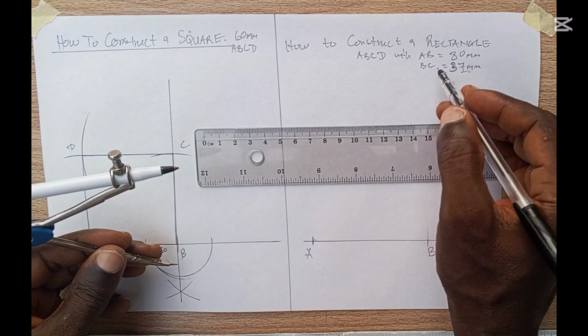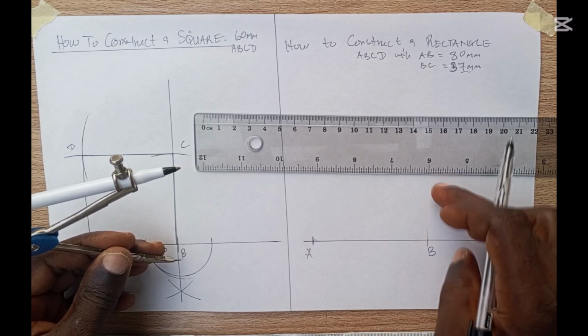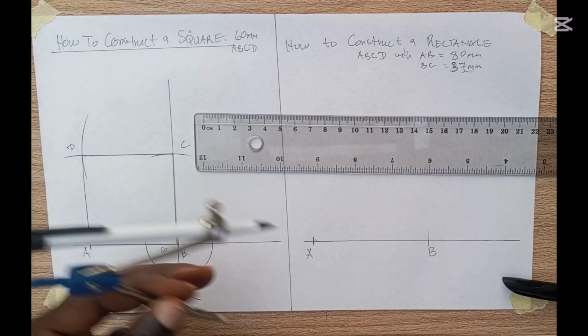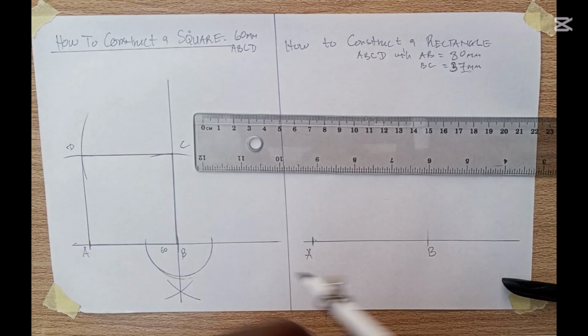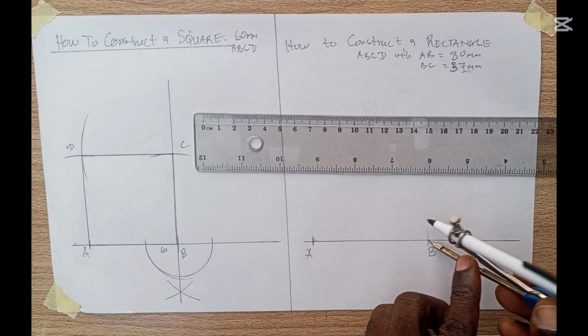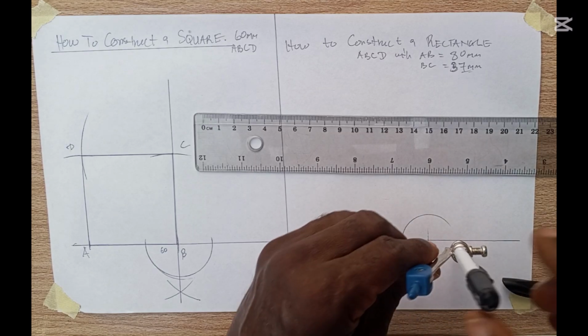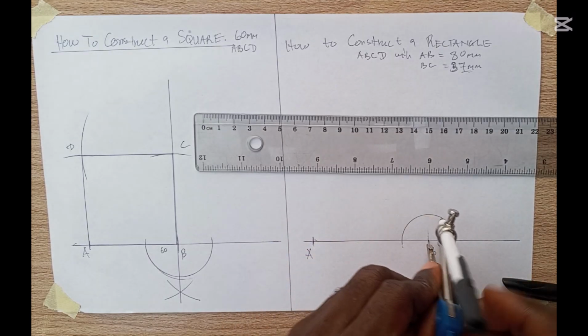And we're told BC is 37. But before then, let's get a 90 degree here. This time, I want to construct my 90 degree up. Like I told you, you can choose any radius. I draw my semicircle. You can see this time it is smaller.